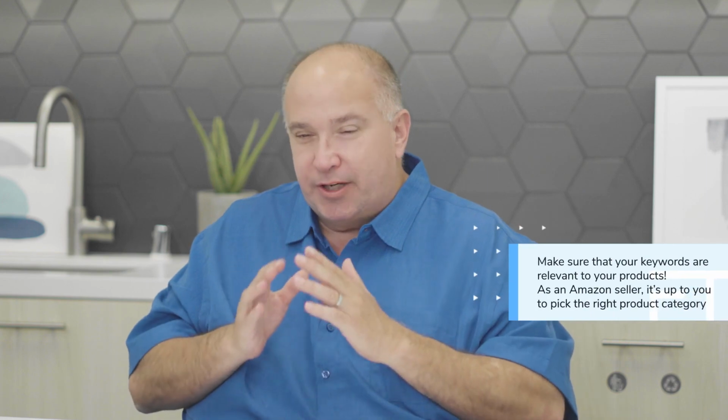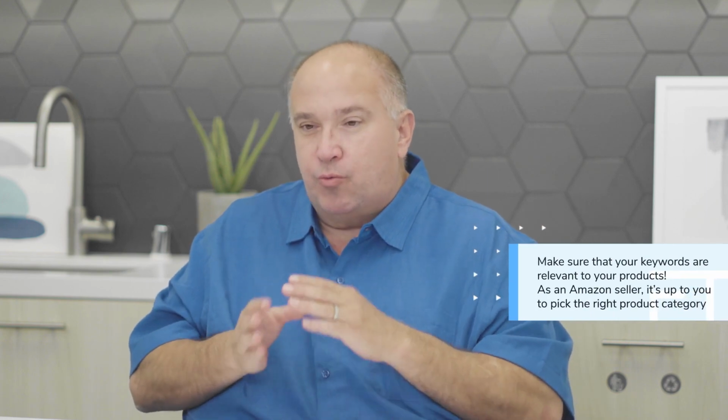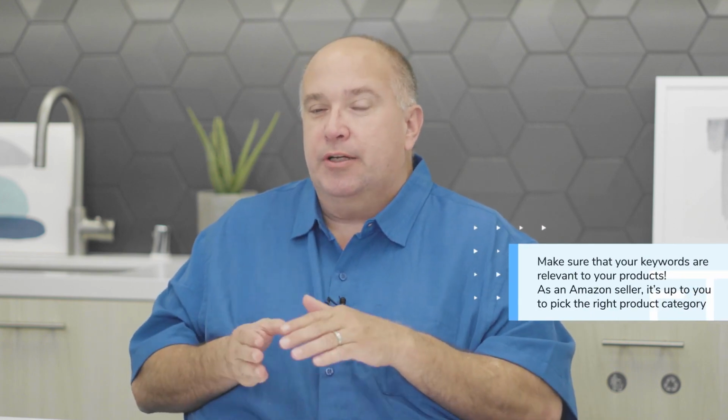And so that's how Amazon makes sure that when the customer types in a keyword, they only see things that are relevant to them. So the keyword here is relevancy. Everything on Amazon revolves around relevancy. So when you're creating your listing, and we'll get into this a little bit later in a different module, you've got to make sure that you have the keywords that are relevant to your product so that you can get categorized correctly by Amazon and be found by customers.